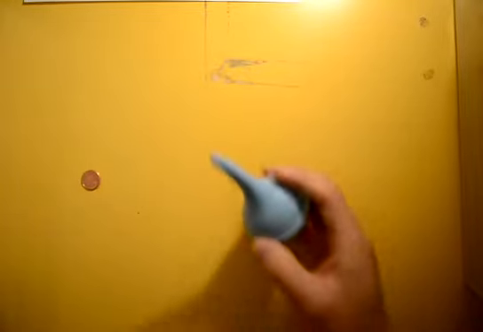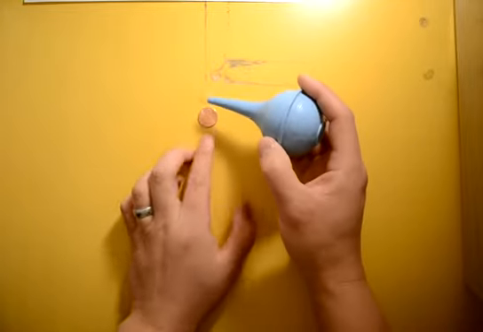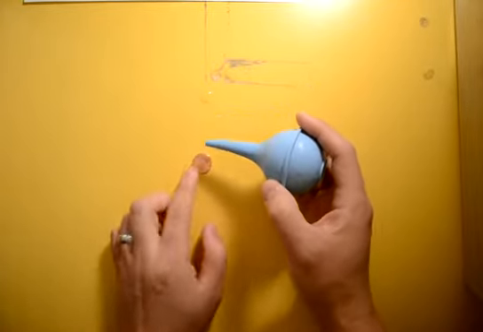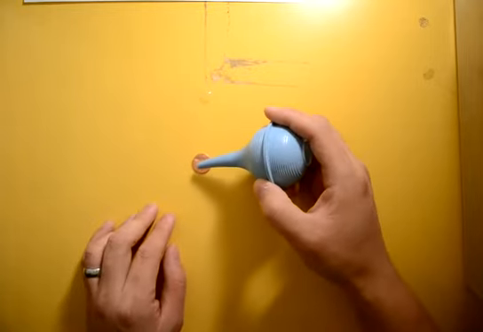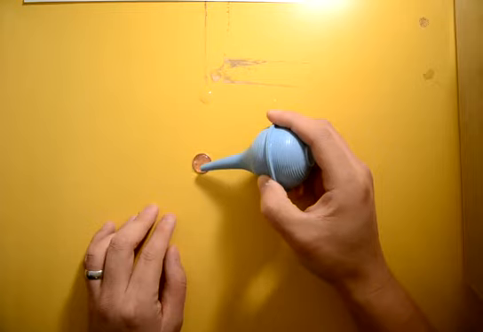try that again. Okay, so if we're going to add drops to this penny, if you can see here, oh, I made another drop there. If you can see there that the water stays on the penny. Okay? If the water stays on the penny, that's considered adhesion because it's water with the penny. So these are two unlike materials.